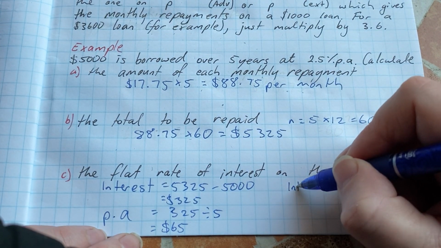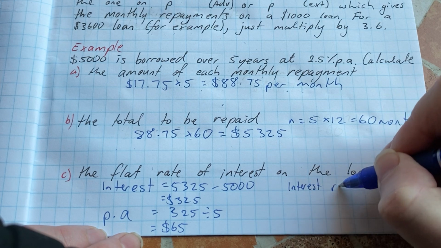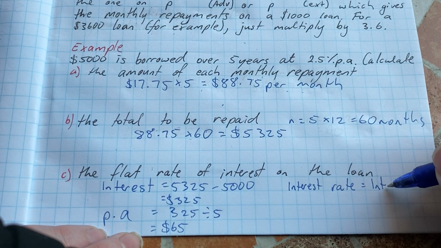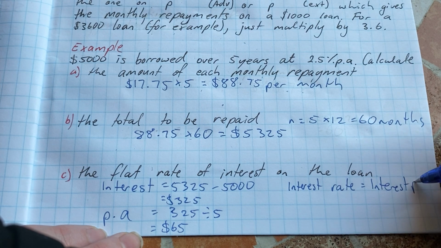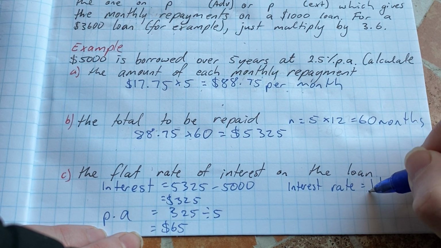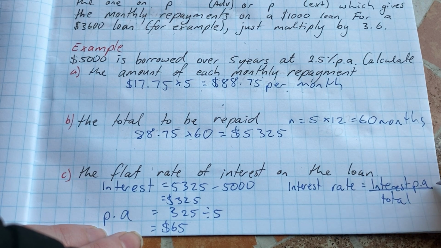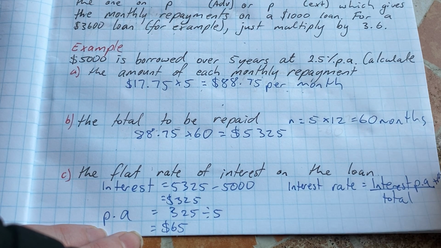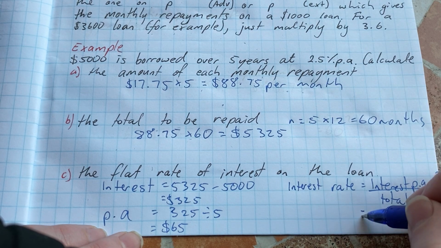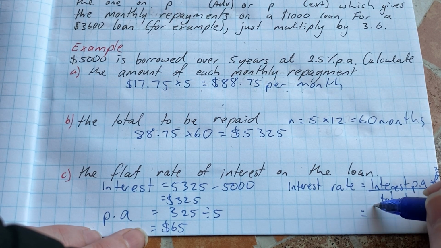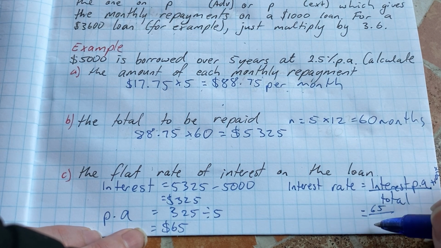So our interest rate is always the interest per annum divided by the total of the loan times by 100 to make it a percent. So it's our 65 divided by the 5,000 that we borrowed times 100.